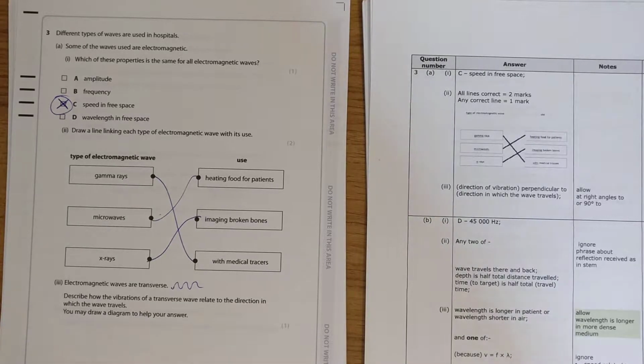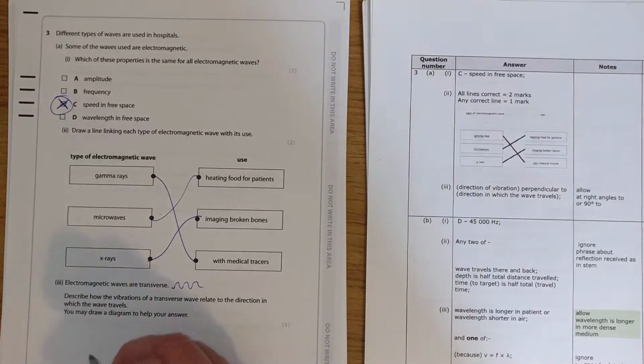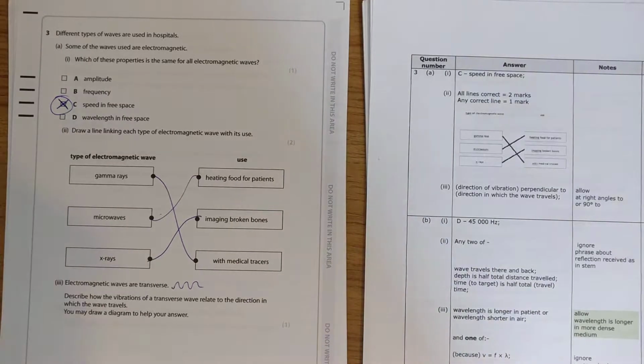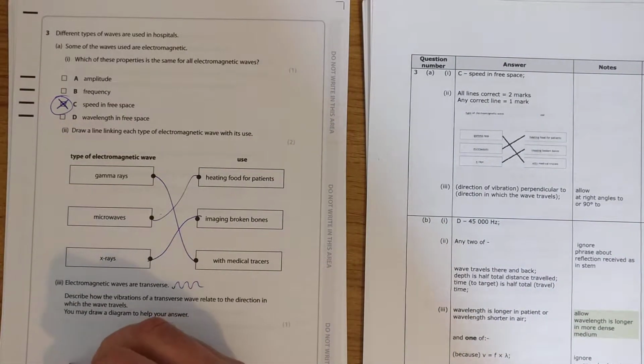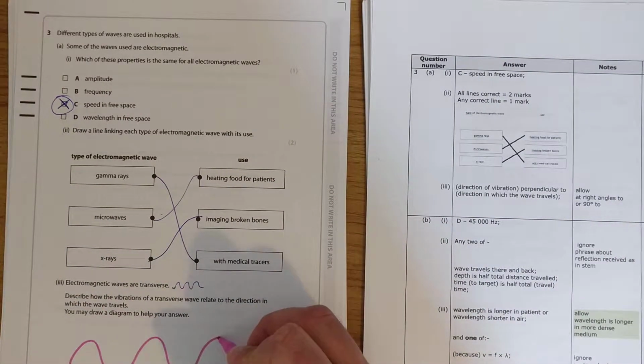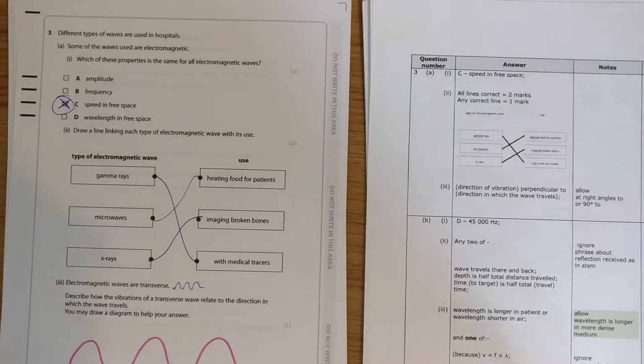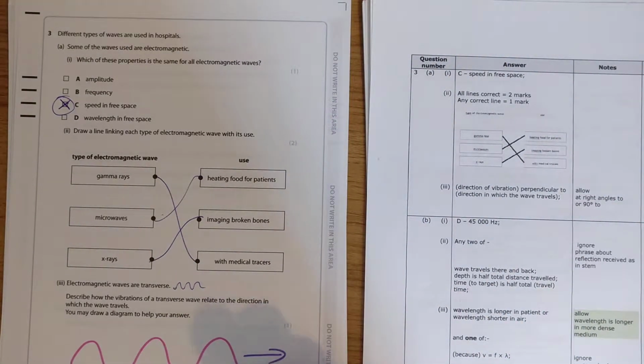Describe how vibrations of transverse wave relate to the direction in which the wave travels. I like to draw a diagram. This is my wave. And this is wave traveling.